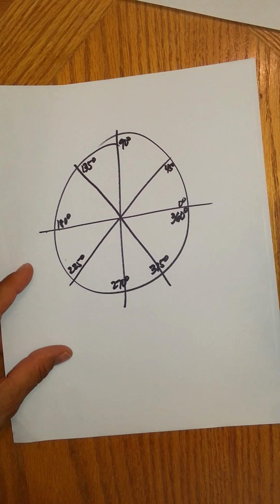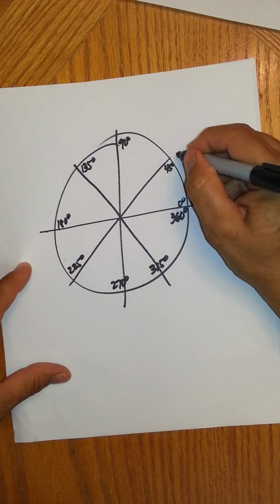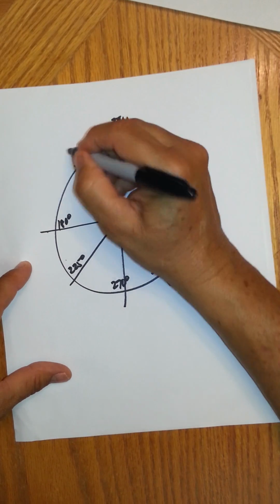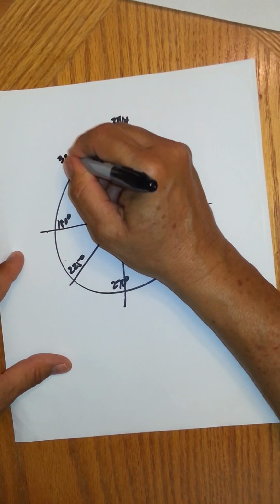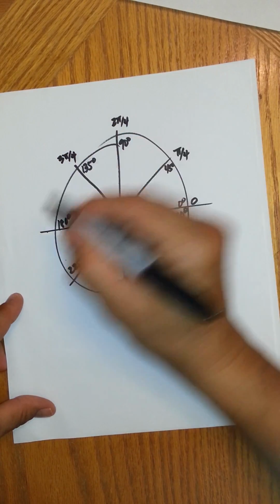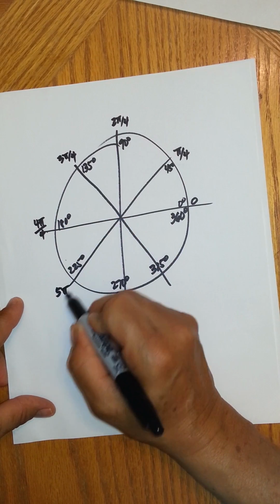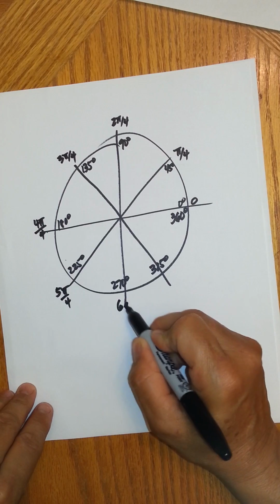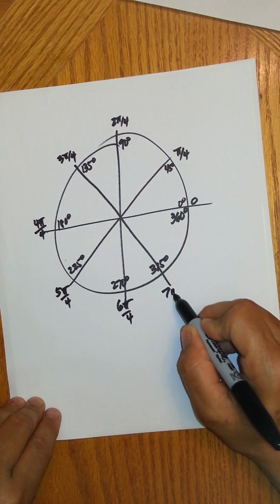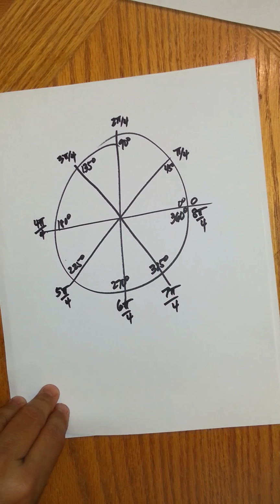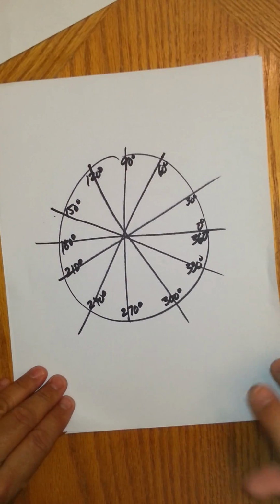So here we would say 0 radians, pi over 4, 2 pi over 4, 3 pi over 4, and you could of course reduce, 4 pi over 4, 5 pi over 4, 6 pi over 4, 7 pi over 4, and 8 pi over 4. All right. Now let's look at the multiples of pi over 6.